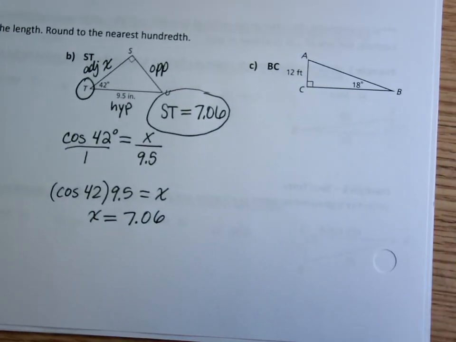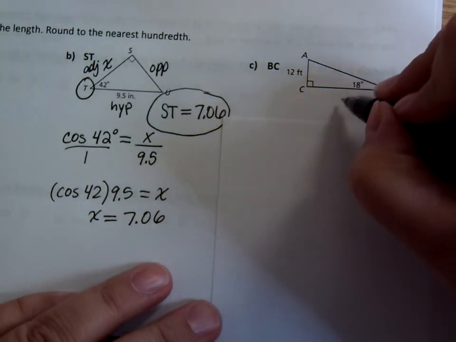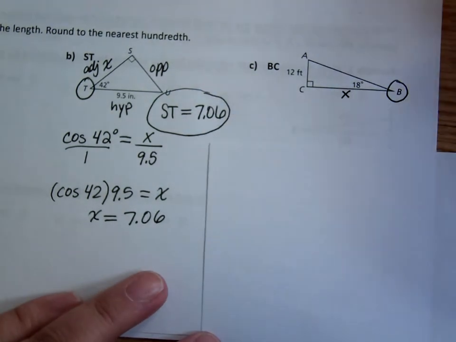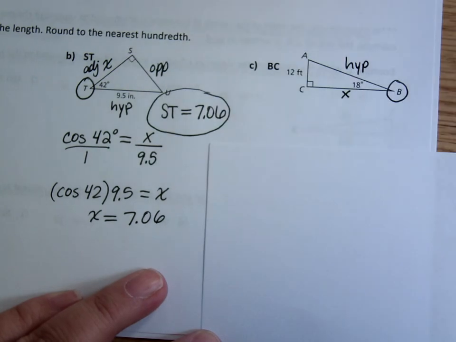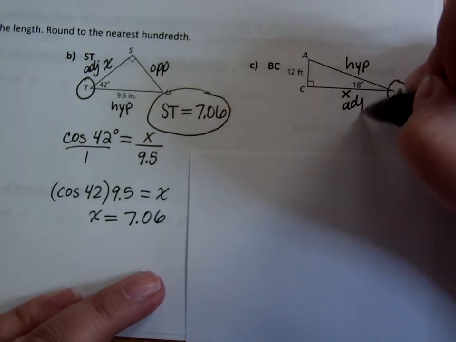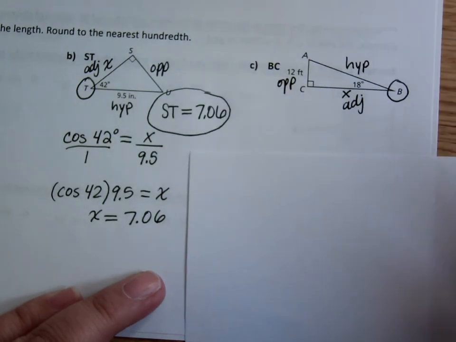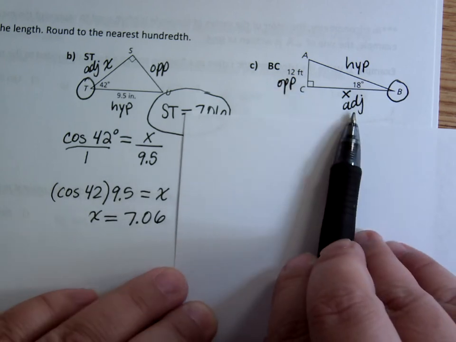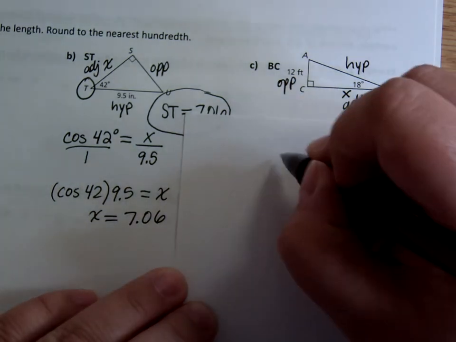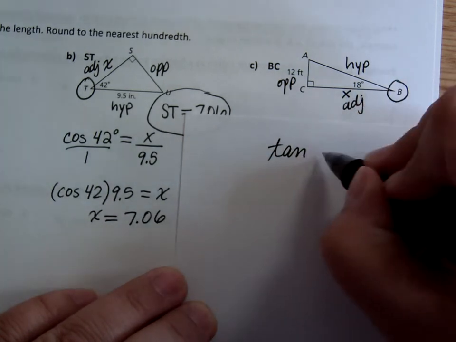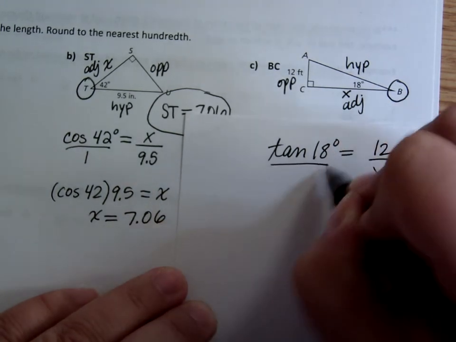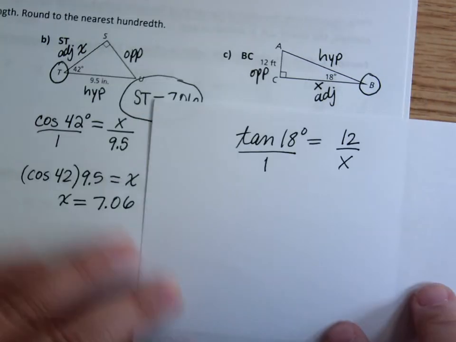All right, part C. We have a side that's 12 feet, and we are asked for side BC, and I'm going to start with angle B. So here's the hypotenuse. Looks like I'm not going to use the hypotenuse this time. This is the adjacent, so this is the opposite. So I'm going to use tangent. The reason I'm using tangent is because opposite and adjacent is the definition of tangent, and those are the two I'm working with. So tangent of angle B, which is 18 degrees, equals opposite, which is 12, over adjacent, which is x. And I went ahead and put it over 1.